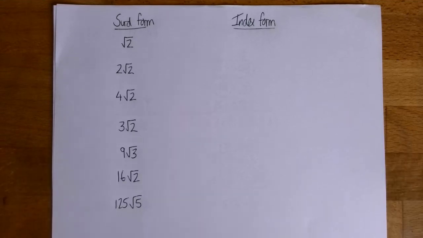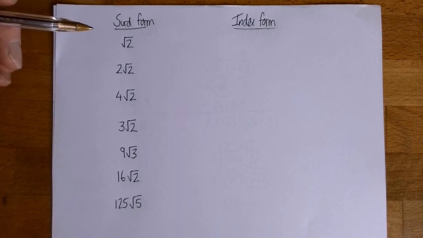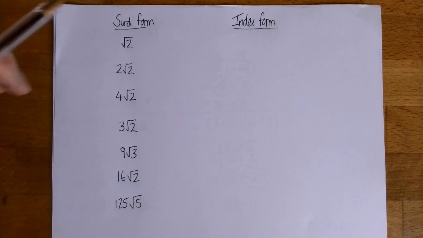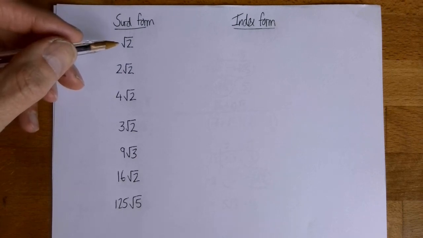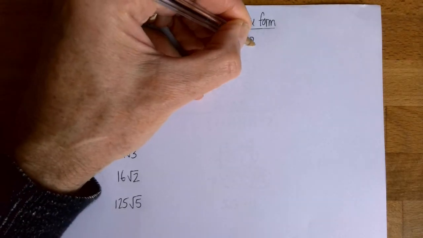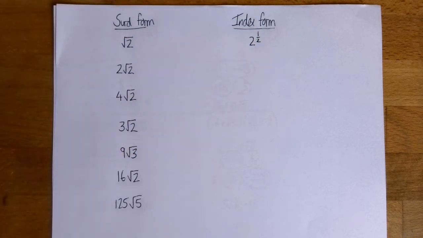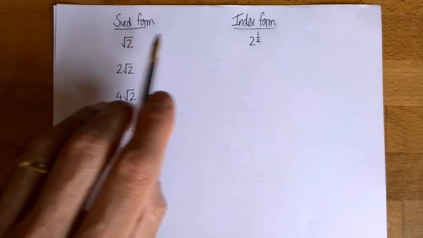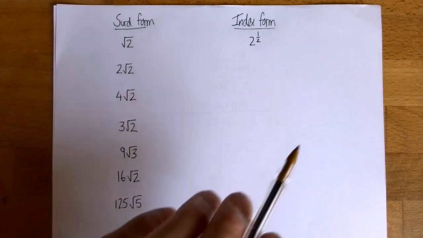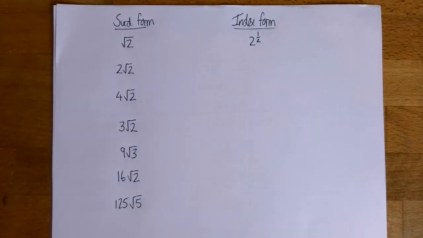Okay, so the new thing I wanted to talk about this morning was the fact that a lot of the things we've been dealing with over these last few sessions, both things written as indices to the power of and surds, can be written in two ways, surd form and index form. So for example, this is a surd, square root of 2, root 2, but we know that we can write it as 2 to the power of a half. So these two things are the same. This is it written in surd form, this is it written in index form. So what about something like 2 root 2?